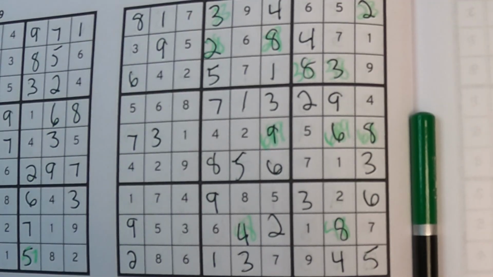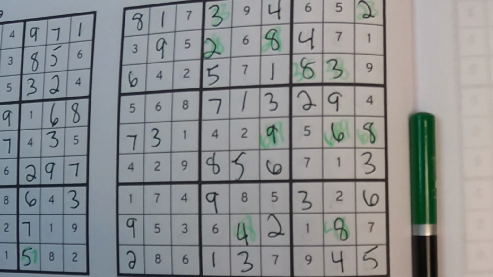And that'll do it for today's puzzle, as well as the Max Waters Very Easy Sudoku Volume 3.